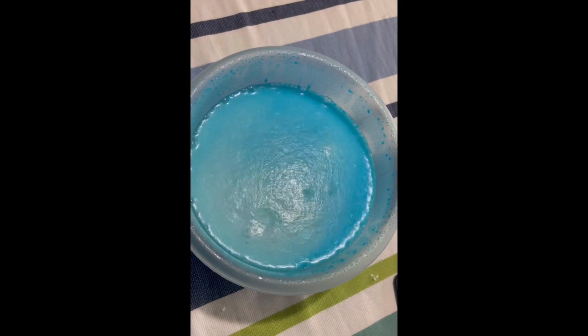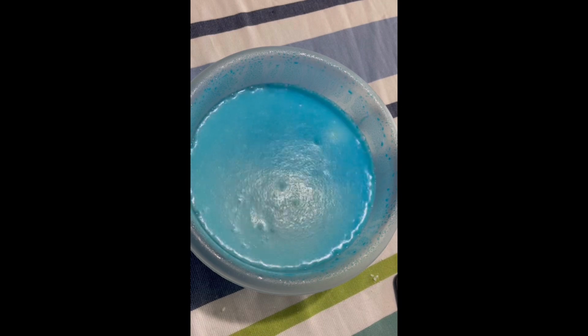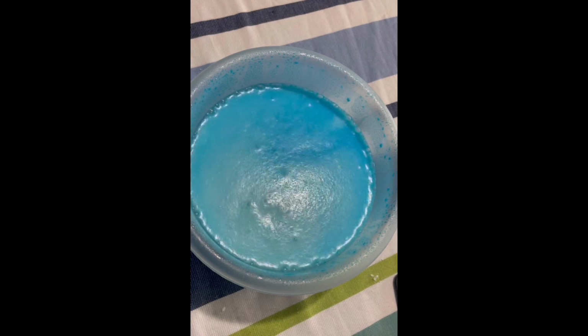That's it for today's experiment, a fizzy bath bomb demonstrating a chemical reaction between acids and bases.